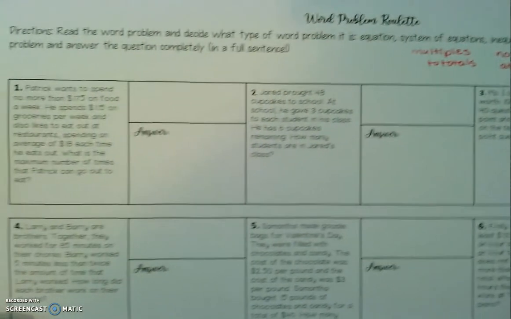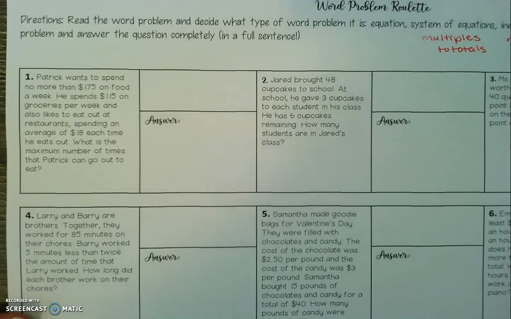So let's take a look at number one first. Patrick wants to spend no more than $175 on food a week. He spends $115 on groceries per week, and he also likes to eat out at restaurants, spending an average of $18 each time he eats out. What is the maximum number of times that Patrick can go out to eat?